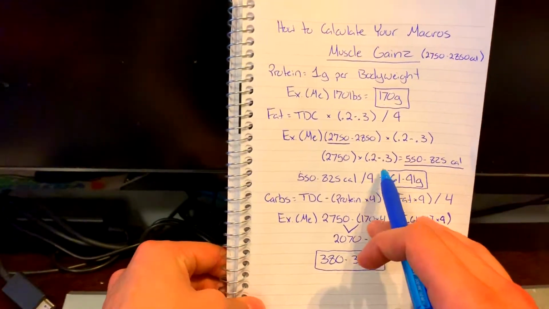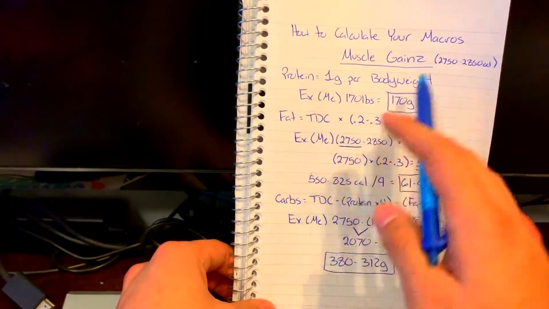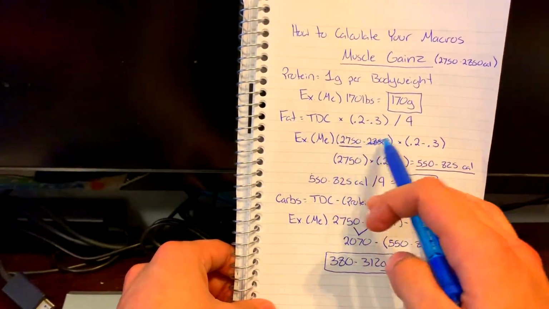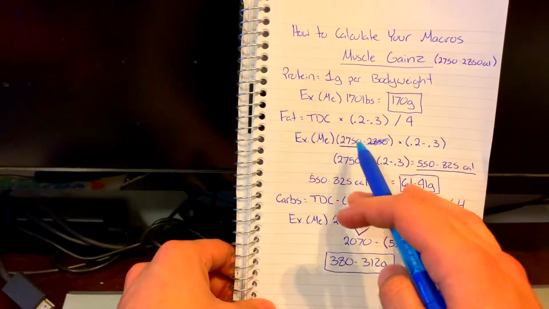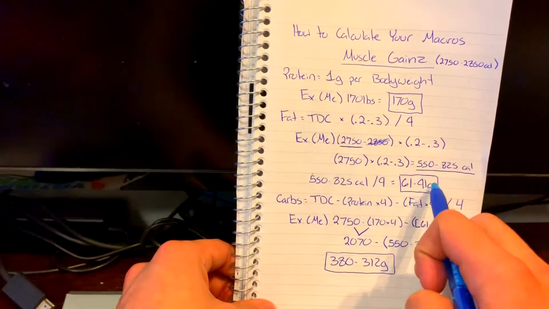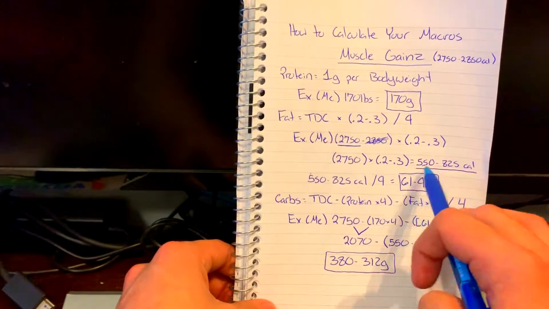So, again, total daily calories. I'm just doing 2750. Don't worry about the other number. Times 0.2 gives me 550. 2750 times 0.3 gives 825. Divide these both by 9. You are going to eat 61 to 91 grams of fat per day.